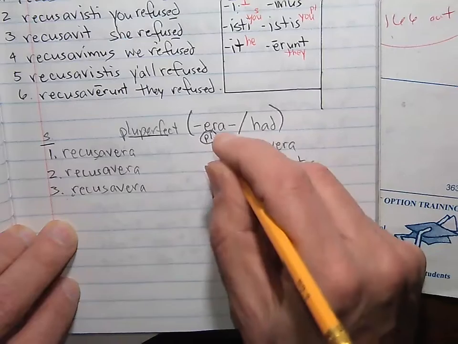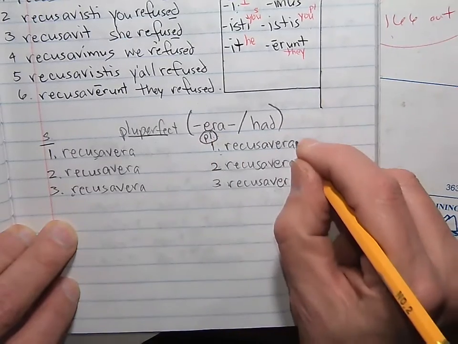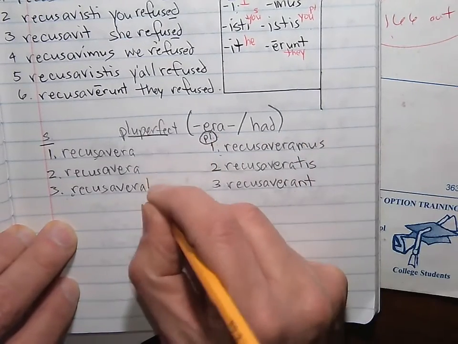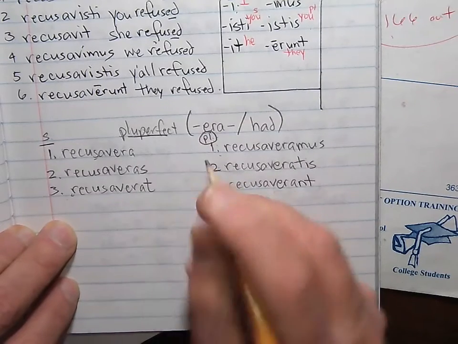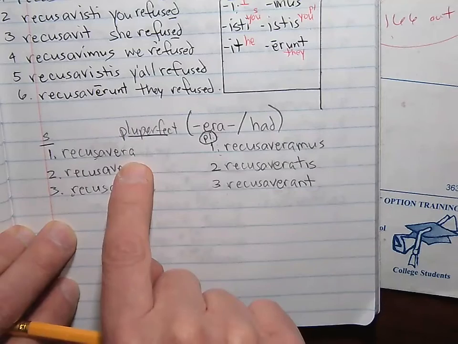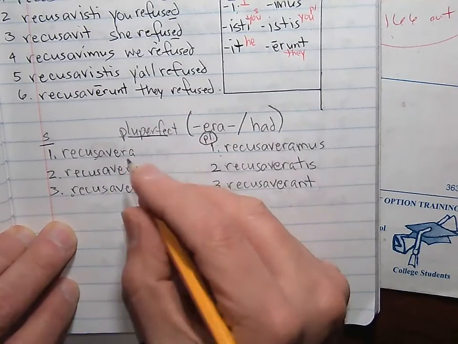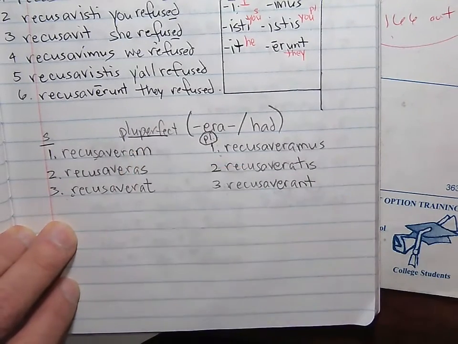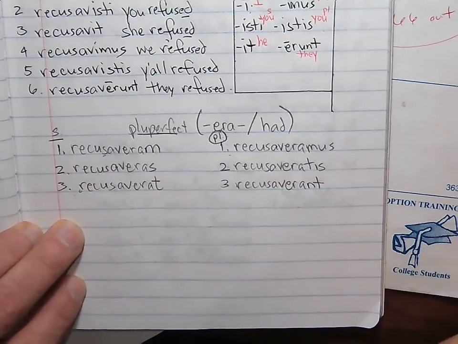What's number 1 plural, first person plural? All right, still working backwards. I'm going with my T for she, my S for you. Here comes the problem right here. It should be O, but you guys know it can sometimes be what? And we're done. So we've done the pluperfect.